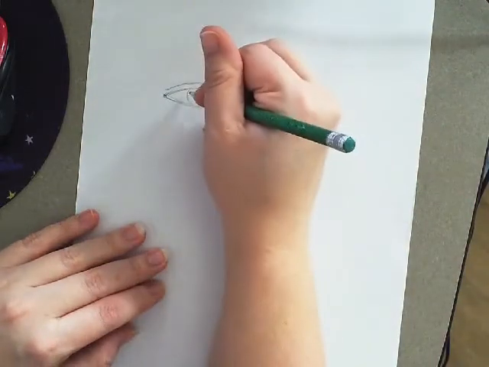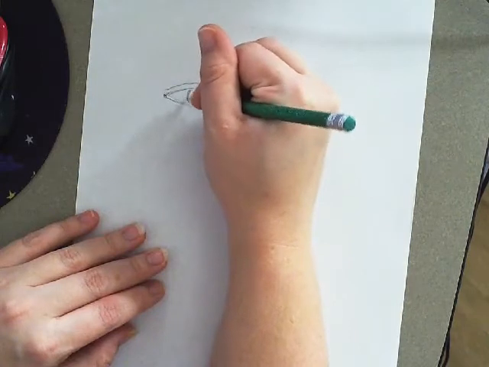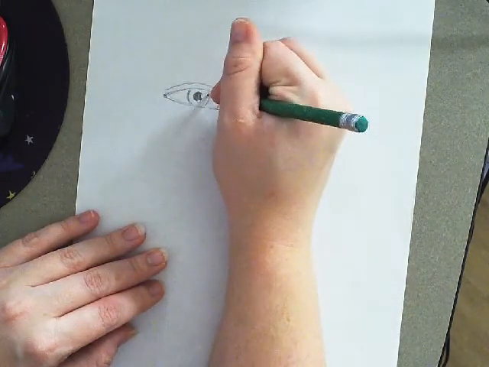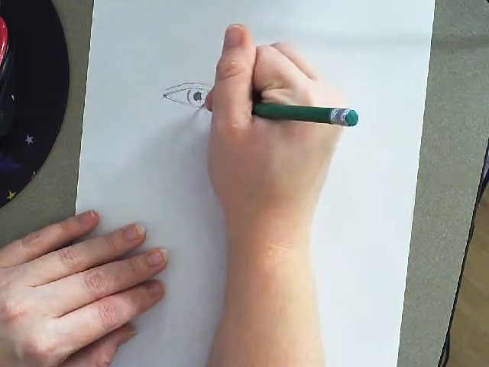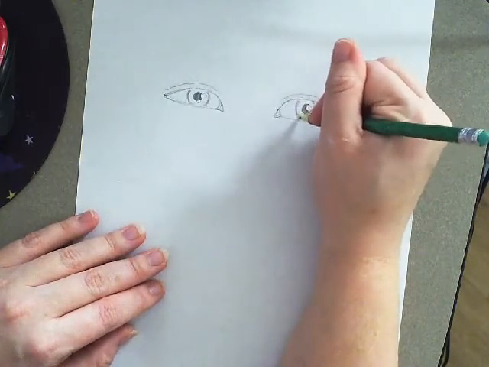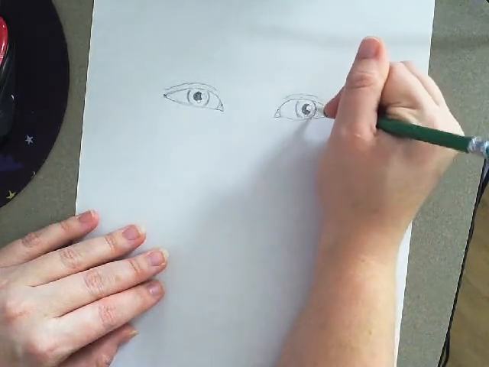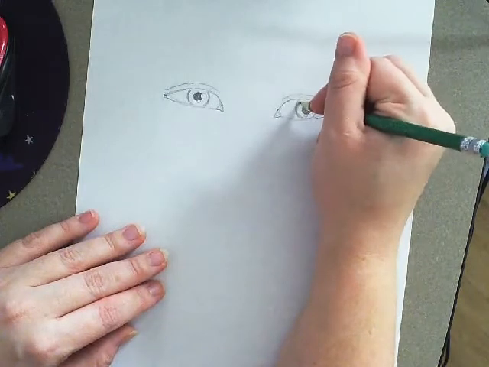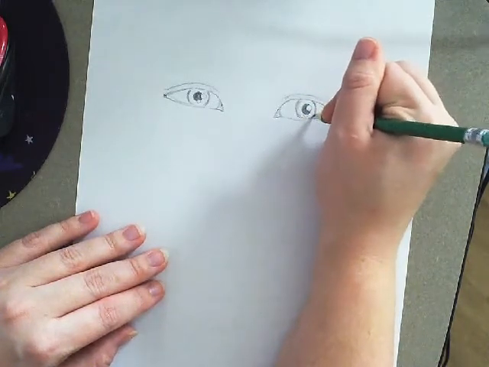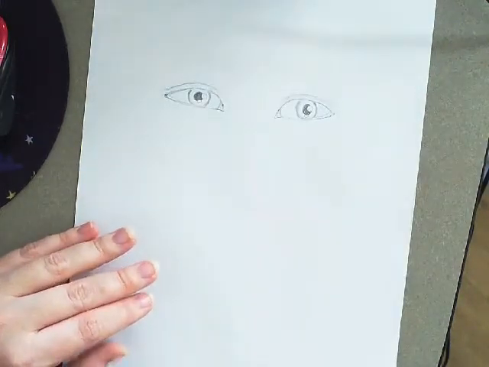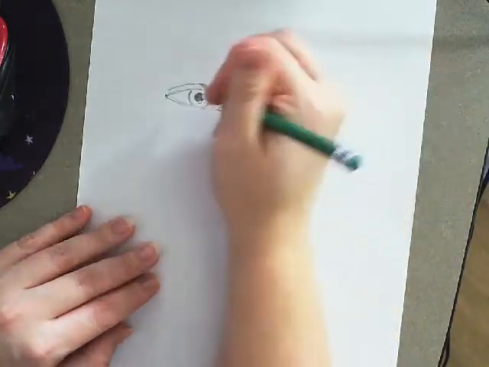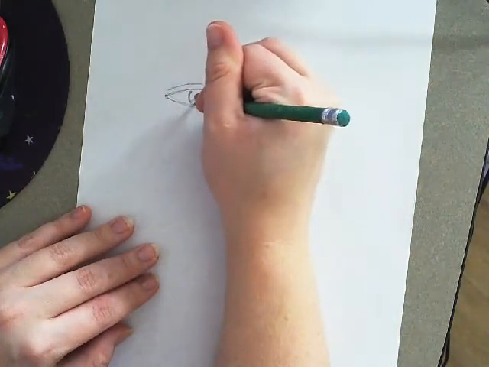And then the iris, the outside edge is gonna be a little bit darker. Probably not as dark as your pupil, unless you have really dark eyes, then it's gonna be pretty dark. Well, there's different shades of brown. Then yeah, yours might be pretty dark. All right, and then I'm gonna add those little lines in here.